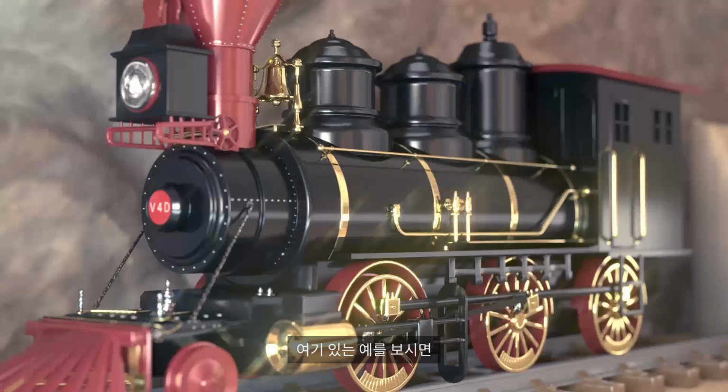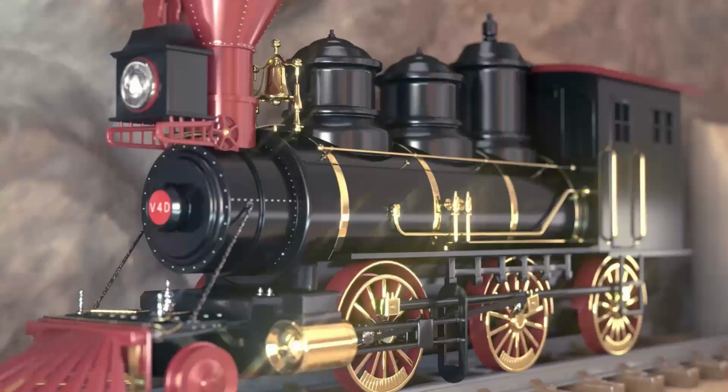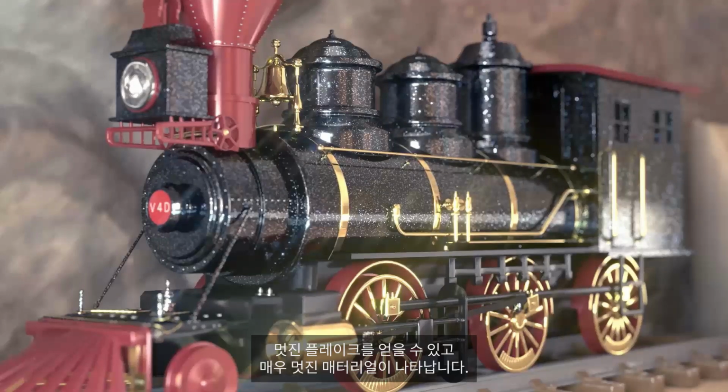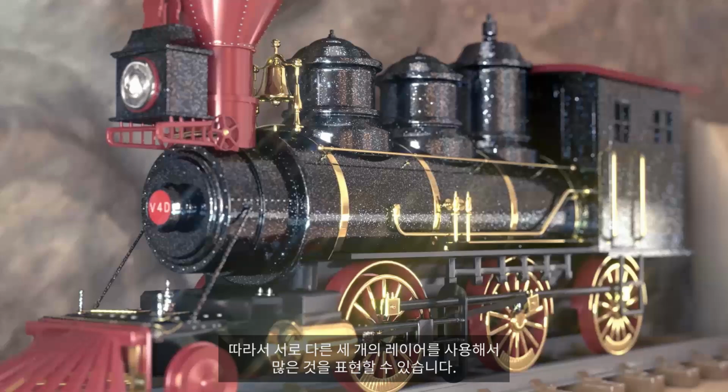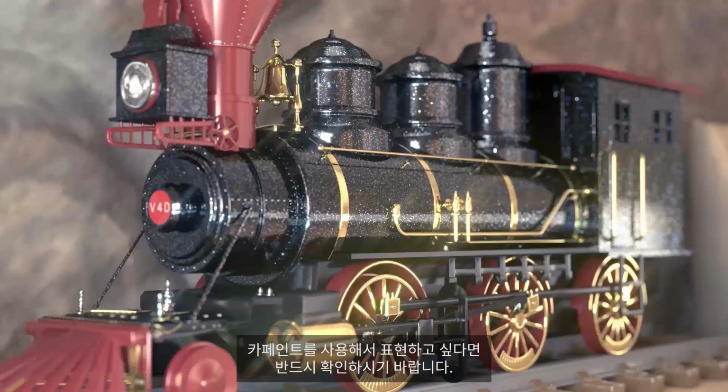You can see an example here. We have a car paint material applied to this train. So that would be the black material there, but it does not have any flakes applied to it at the moment. If we were to add some flakes and also the clear coat, then you can get this really nice looking flakes and just get a really interesting looking material there. So again, lots you can use it for and create with those different 3 layers. So definitely something to check out if you're looking to create something with a kind of a car paint type of look to it.